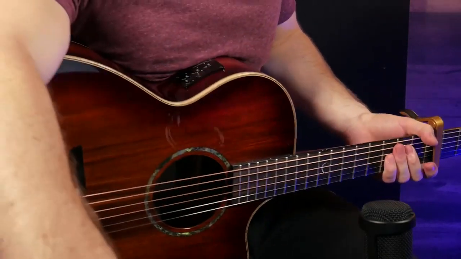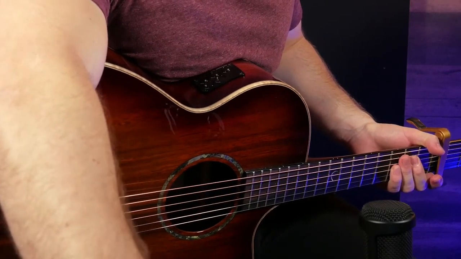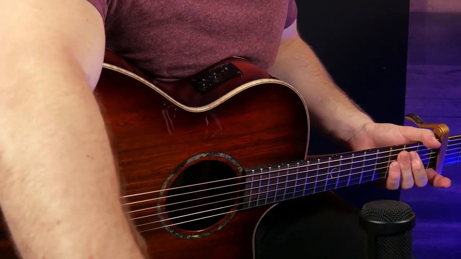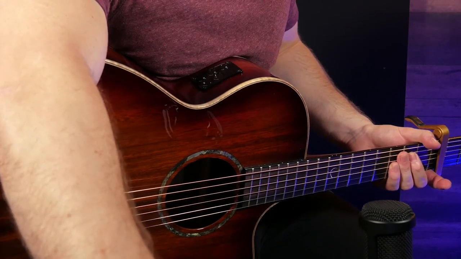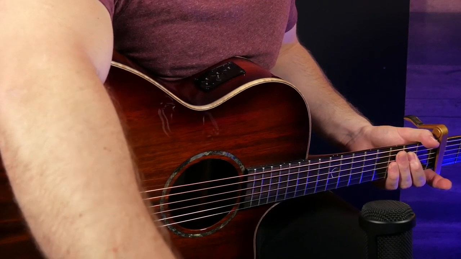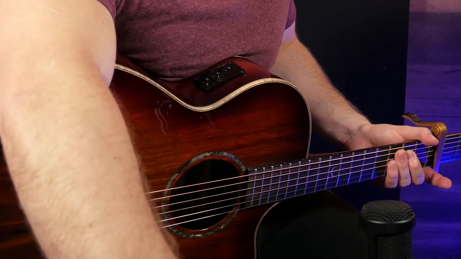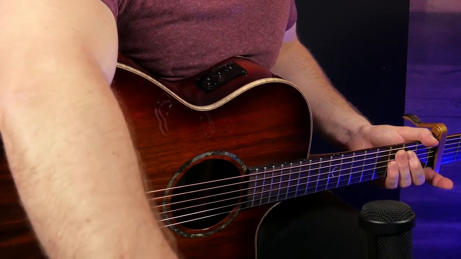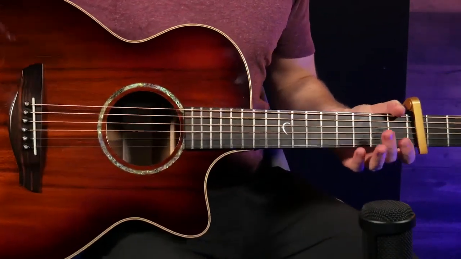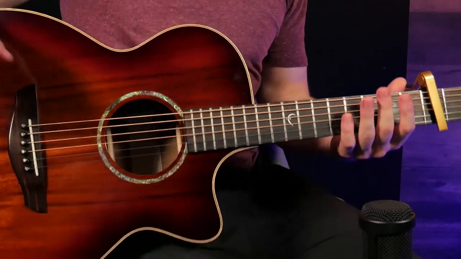Now the actual way you're going to play this, if you want to play the whole thing as I've played it in the start there, is you're going to start with the intro, and then you're going to move to the first verse, then you're going to play chorus, post-chorus, then verse 2, chorus, and end with the post-chorus. And if you play all those parts in that order, that's the entire song.